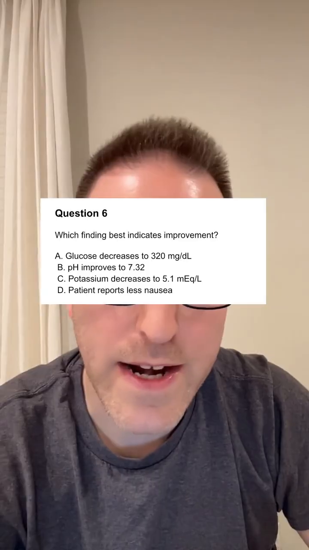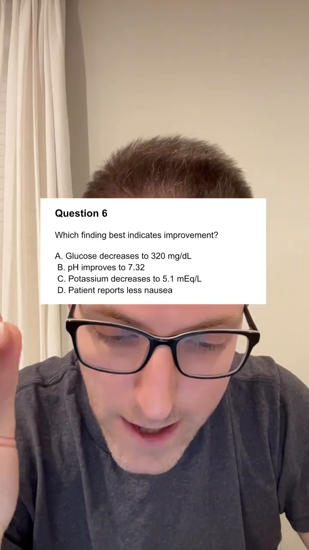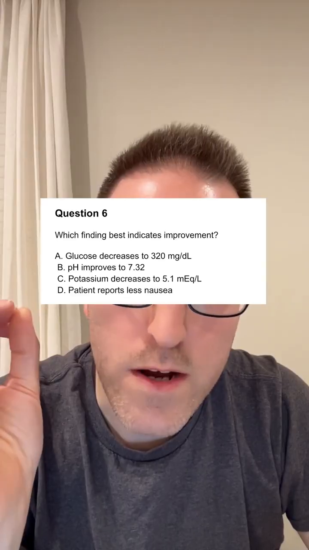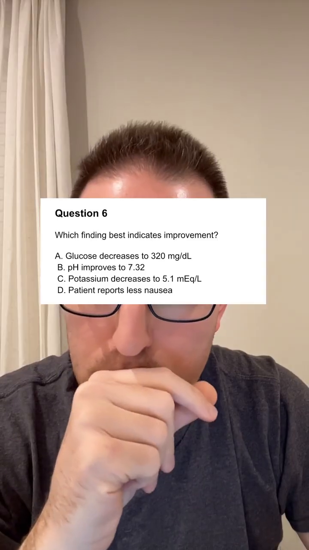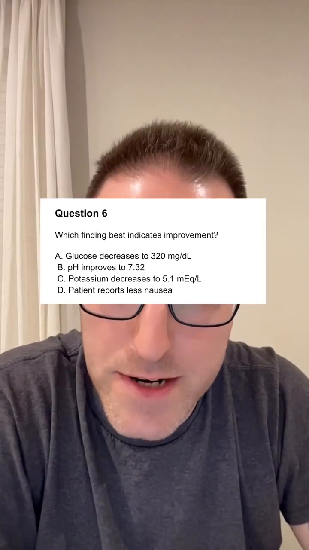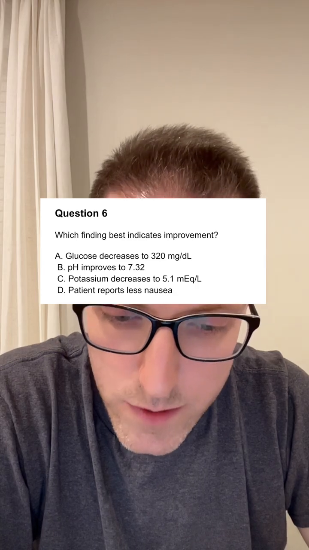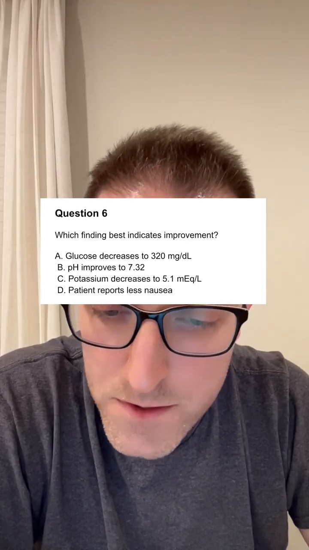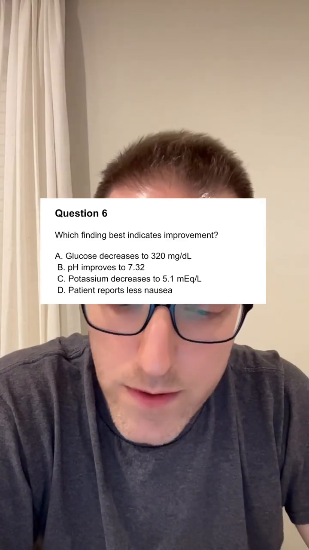All right, so which finding best indicates improvement? Again, here we are evaluating outcomes. I'm seeing a variety of answers here, A, B, and C. All right, we're talking about DKA, diabetic ketoacidosis. So the correct answer here is going to be B. The pH improving to 7.32.